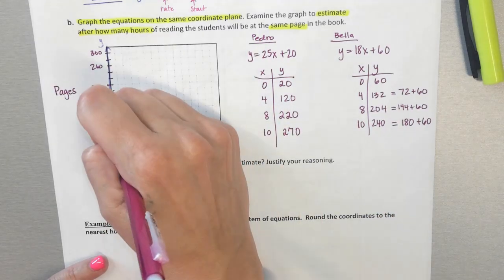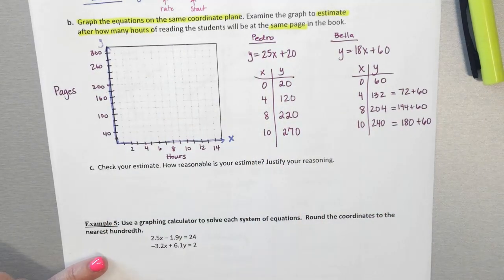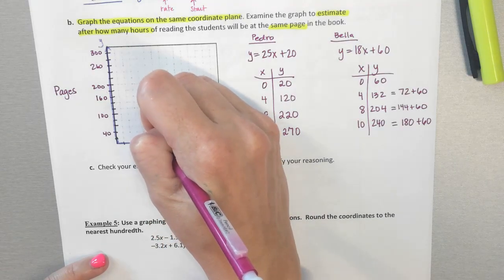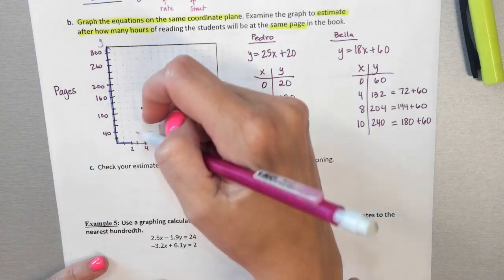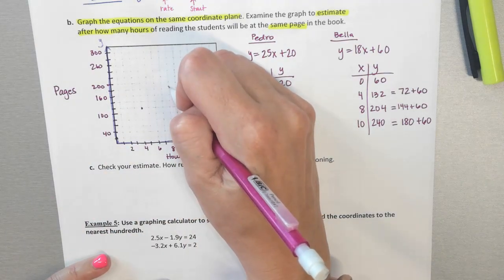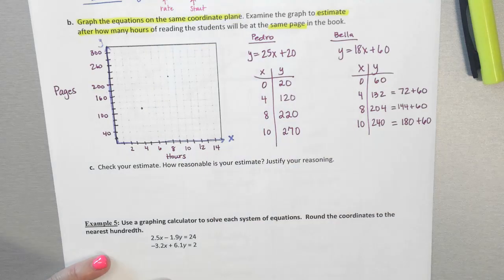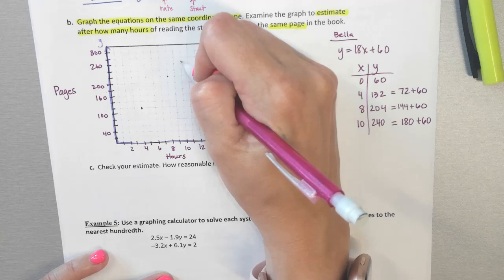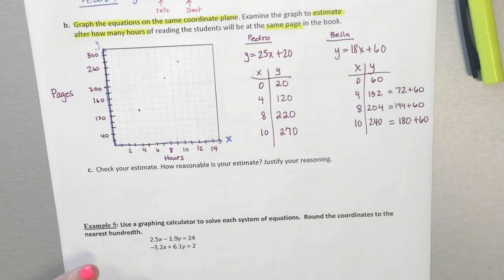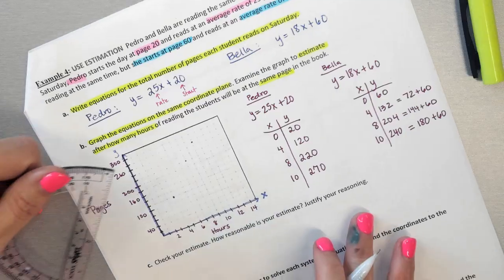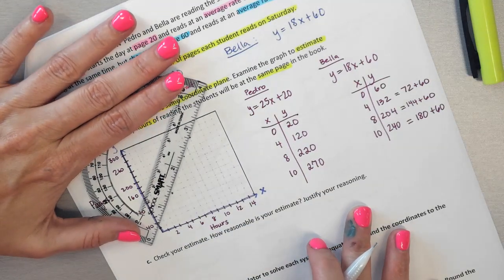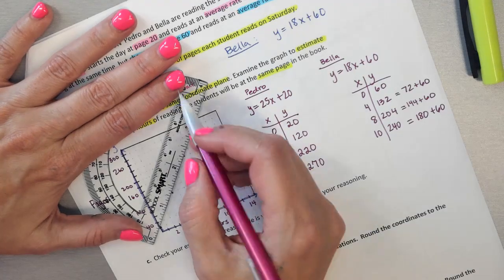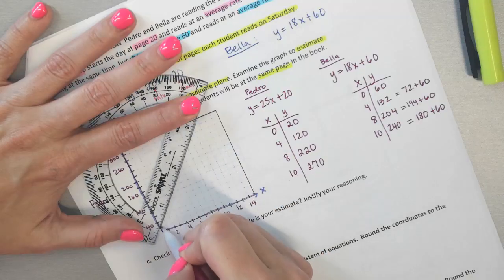So at 0, 20, that's where we're going to start. And then at 4, I'm at 120. At 8, I'm at 220. And at 10, I'm at 270. So that's going to be halfway. Okay, and this is a situation where the straight edge really comes in handy because you're connecting those points, and we're going to use them to estimate.